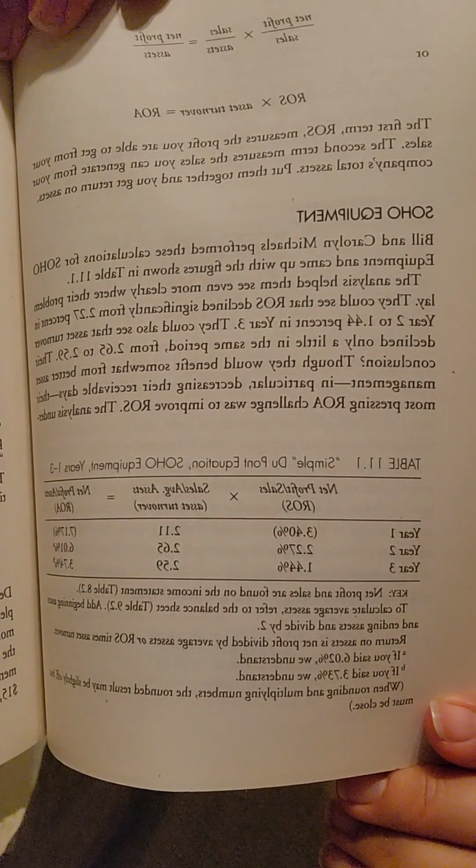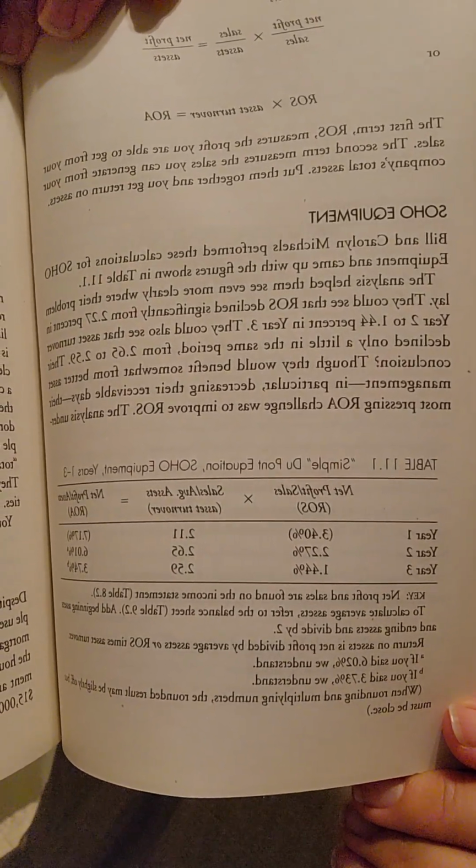You can take a screenshot there if you want to look at it a little further, or open your book. The analysis helped them to see even more clearly where their problem lay. They could see that the return on sales declined significantly from 2.2% in year 2 to 1.44% in year 3. They could also see that asset turnover declined only a little in the same time period, from 2.65 to 2.59.